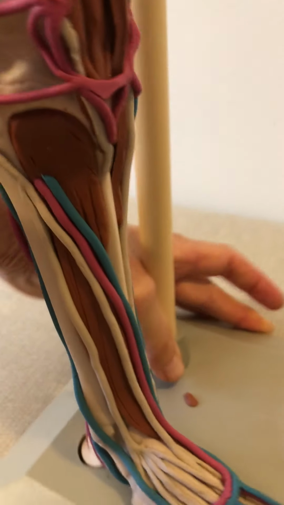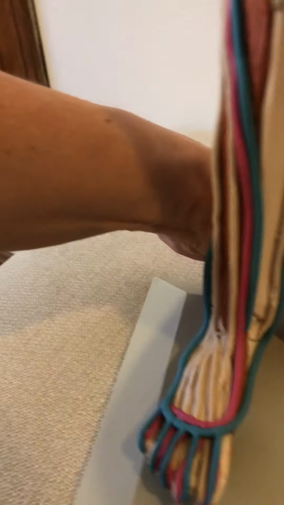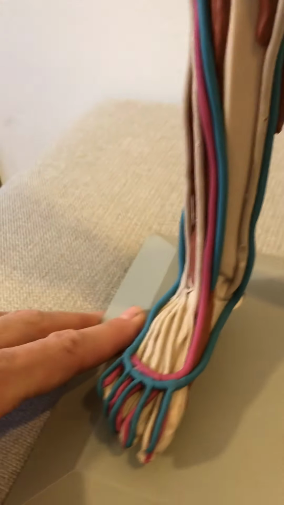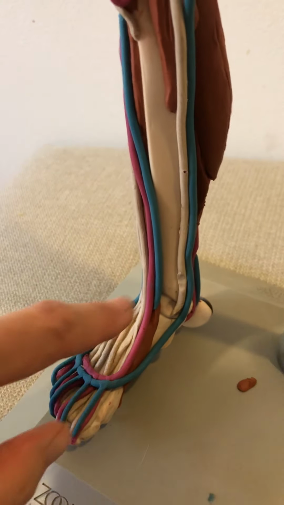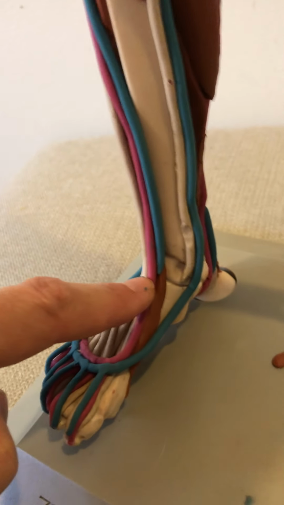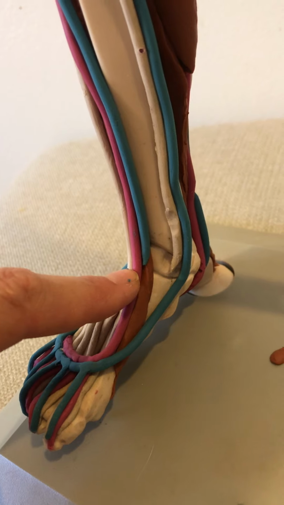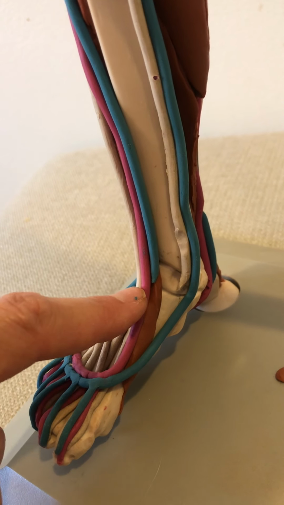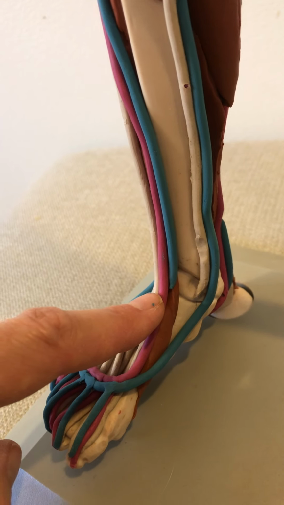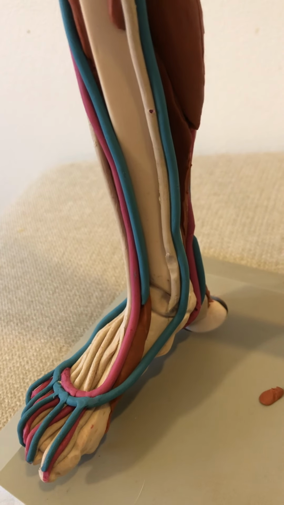I do want to point out one thing about the anterior tibial vein, if I can not knock Chad over. It looks as though the anterior tibial vein appears out of nowhere. That is not true. I told you before that arteries and veins, blood vessels, nerves, whatever, they cannot appear out of nowhere and they cannot disappear into nowhere.